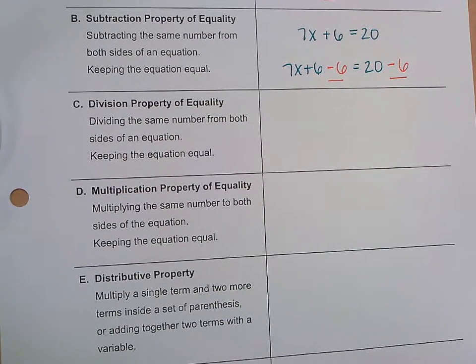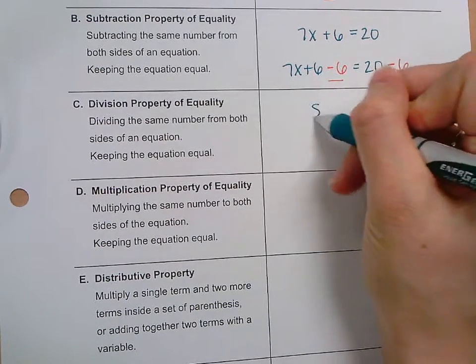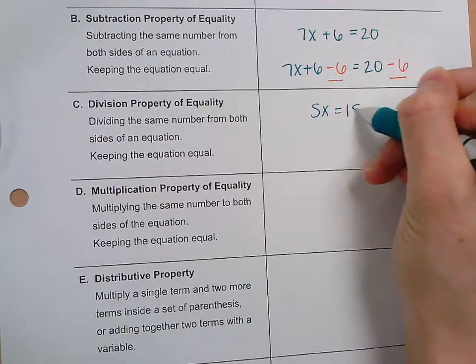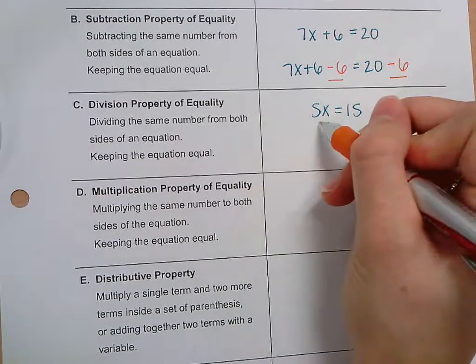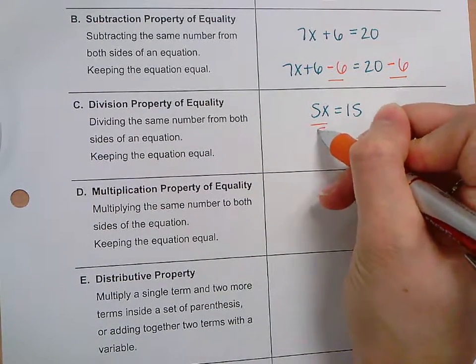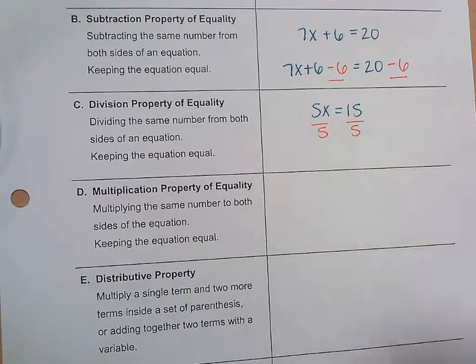Division property of equality, dividing the same number from both sides keeps it true. So if you have 5x equals 15, and then this, I'm just going to write the way you normally would write it. You would divide both sides by 5. That would be the division property of equality.